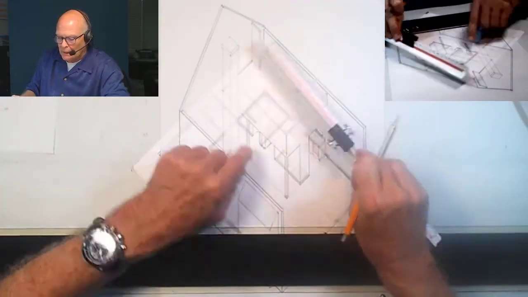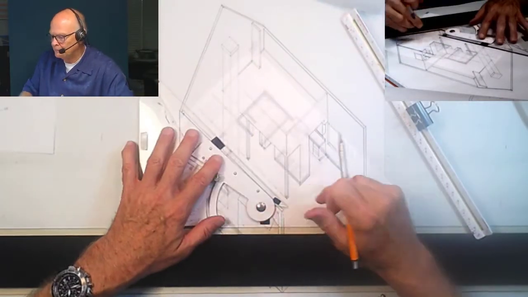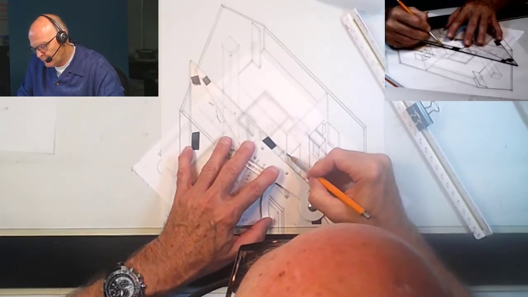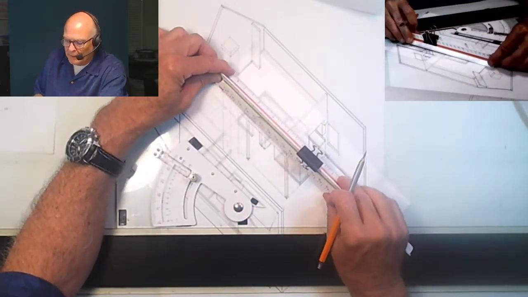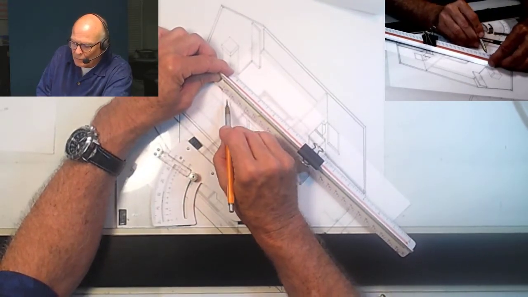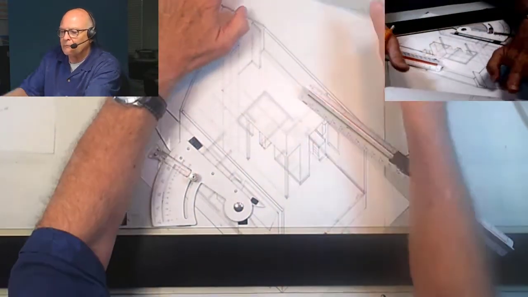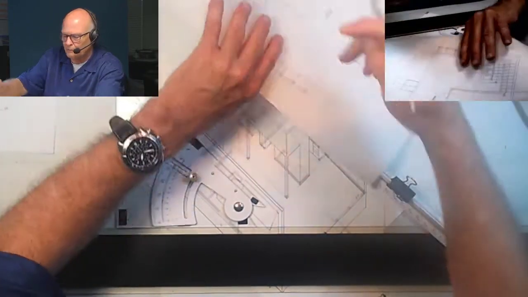So I'm going to simply extend this wall over to that outside wall, and here it is, and it goes out, and that's the edge. Now I'm going to measure back 3 feet from that point. 1, 2, 3. So I've measured back 3 feet from here to here.